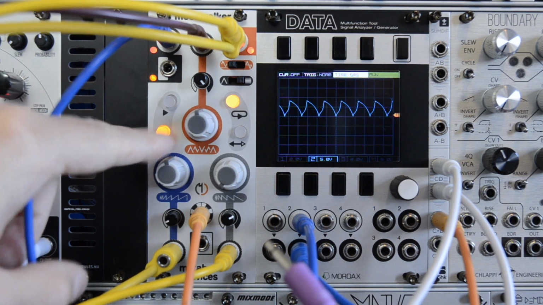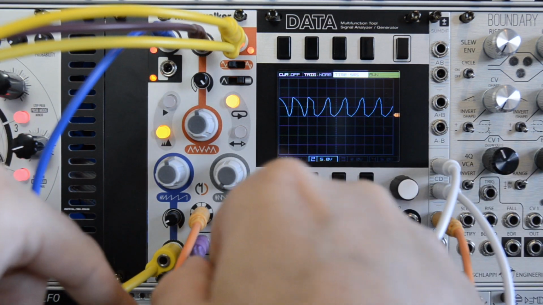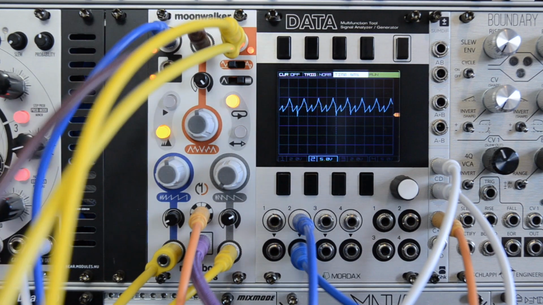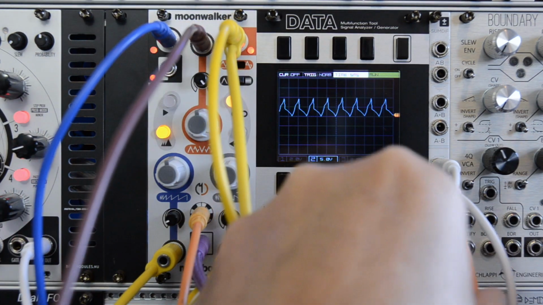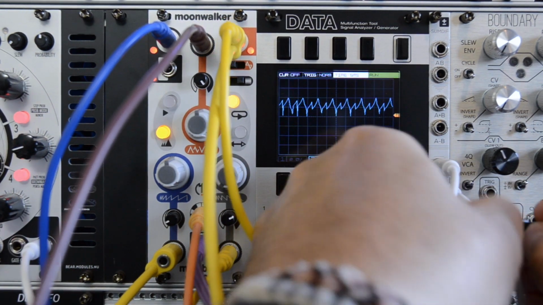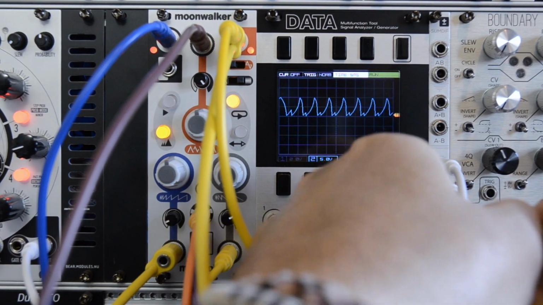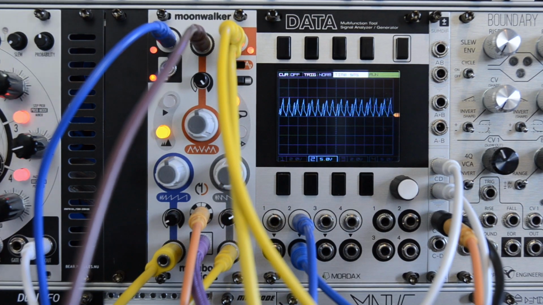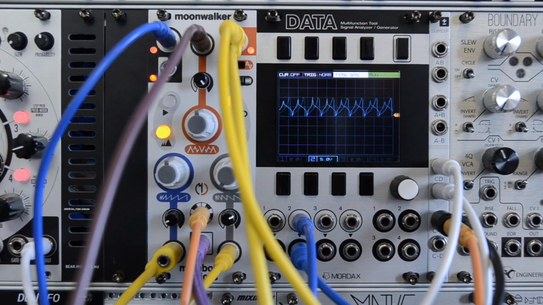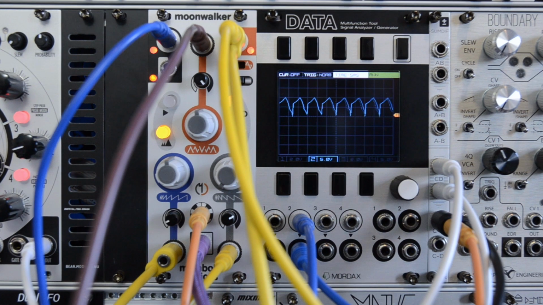For this we need to engage this button. And let me mult this signal here that I'm using as a sequence. Let's mult it and send it into the volt per octave input on even VCO as well.